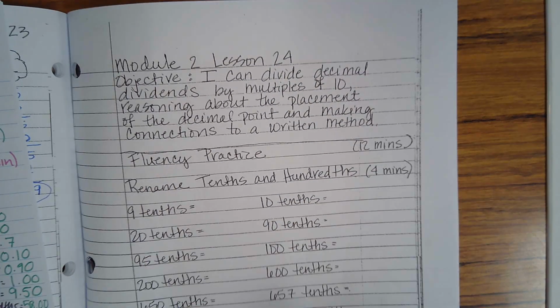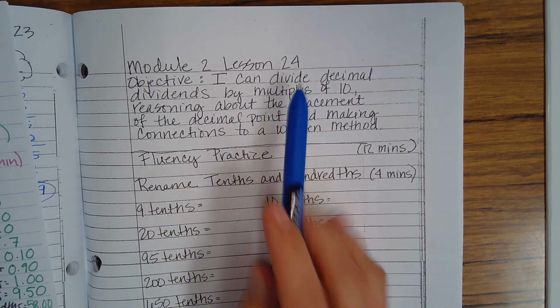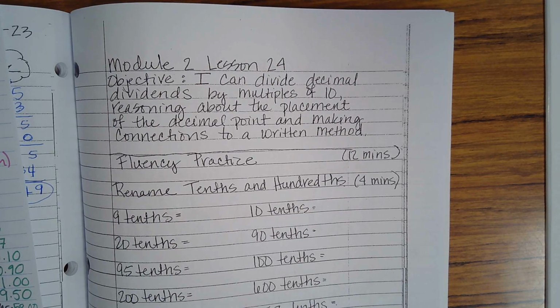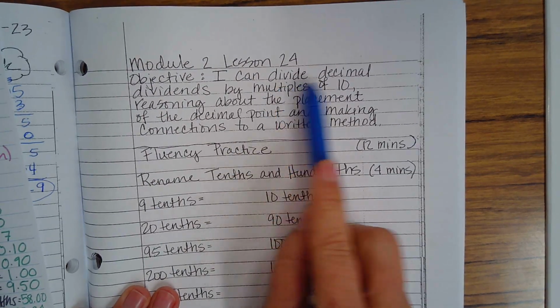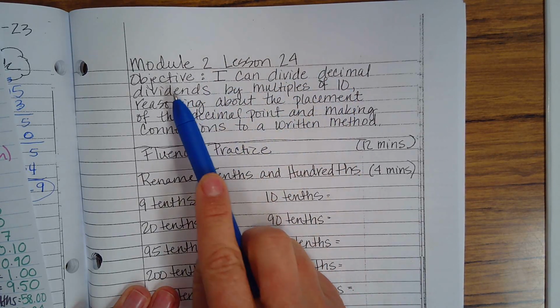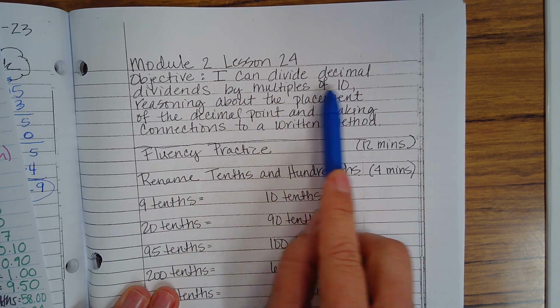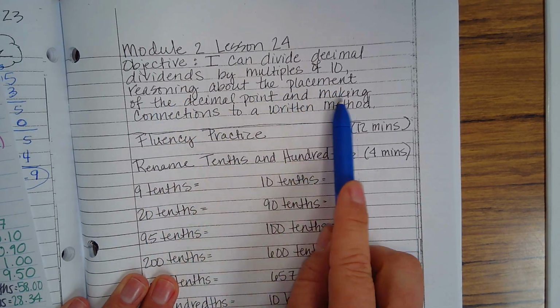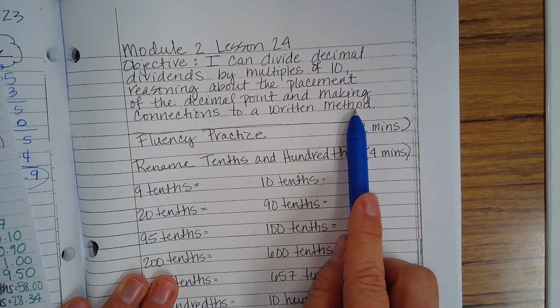This is Engage New York, Module 2, Lesson 24. Read the objective while I read it out loud. I can divide decimal dividends by multiples of 10, reasoning about the placement of the decimal point and making connections to a written method.